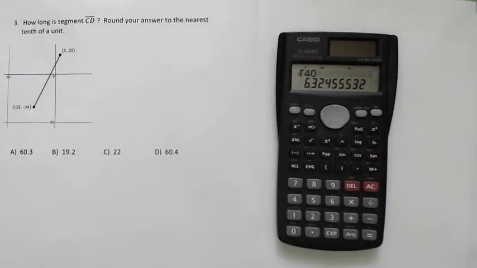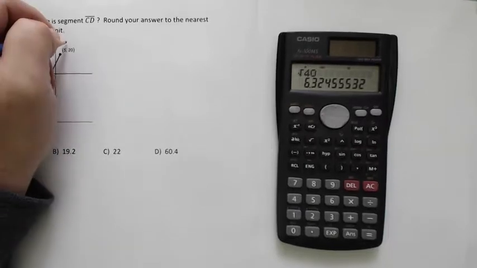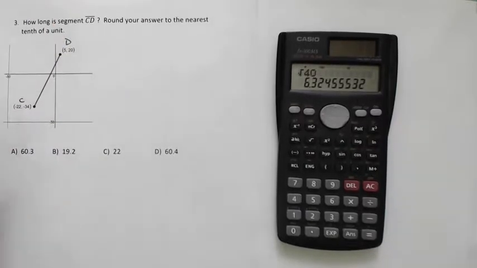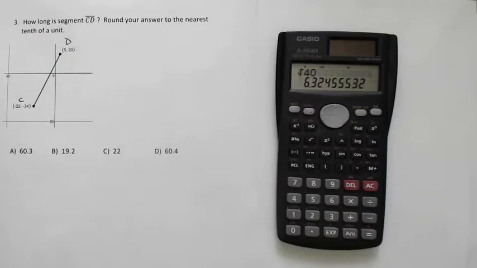Distance number 3, how long is line segment CD? And round your answer to the nearest tenth. CD, one of those is C, one of those is D. It doesn't really matter which one we call C and which one we call D, because whether it's P1 or P2 or P2 or P1, we're looking at the same deal, although usually they'll be labeled for you on the test. I've just chosen to label mine this way.